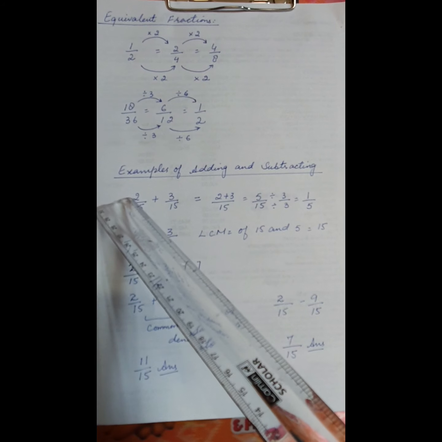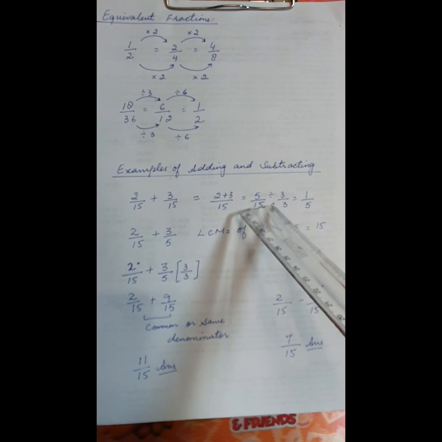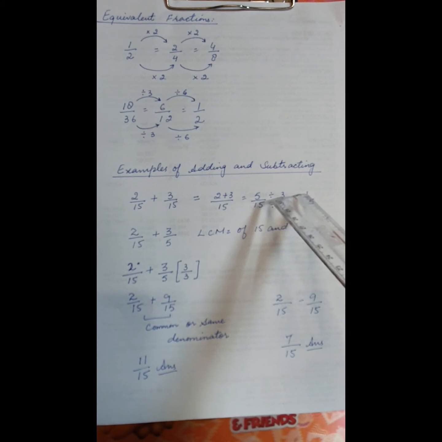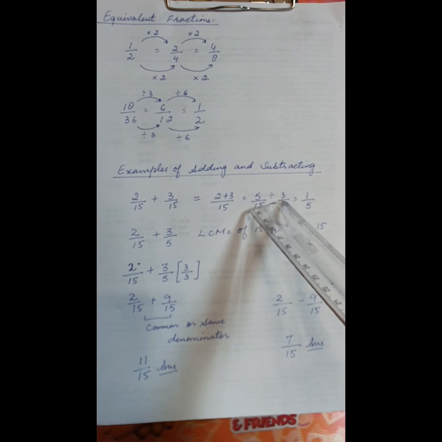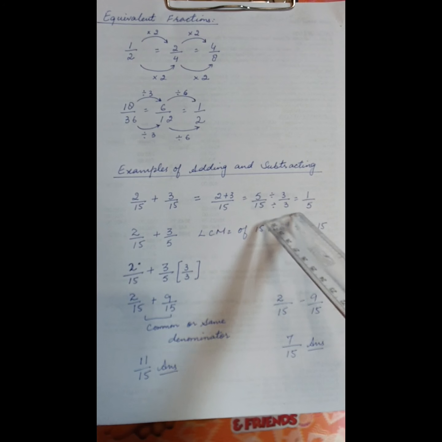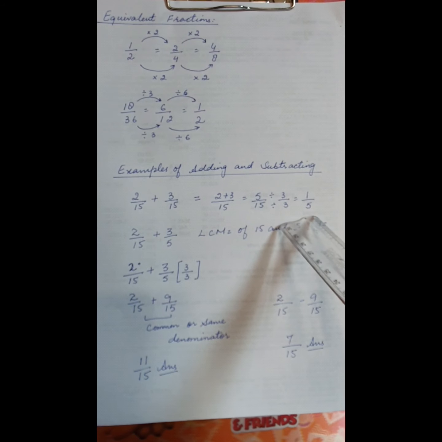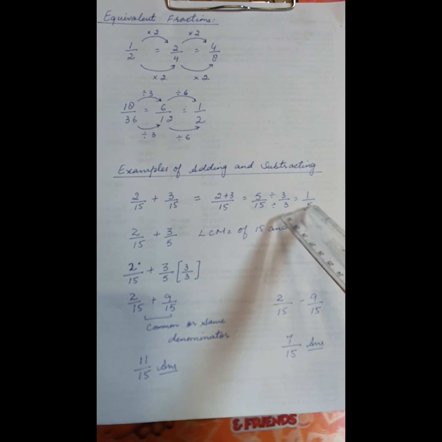So we can take the numerators as they are, 2 plus 3. So 2 plus 3 is 5, 5 being numerator and 15 being denominator. Let us reduce this with the same number to get an equivalent number, the smallest equivalent number. So we will divide it by 3. 5 divided by 3 is 1, 15 divided by 3 is equivalent to 5. Therefore, the sum of the two fractions 2 by 15 plus 3 by 15 is equivalent to 1 by 5.